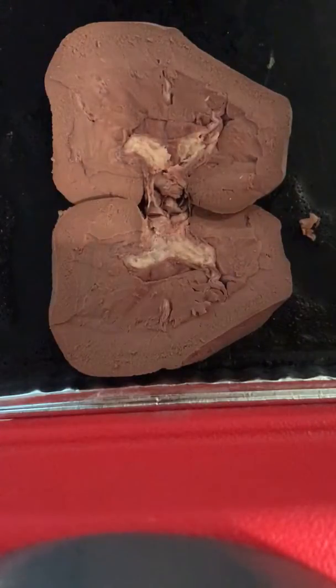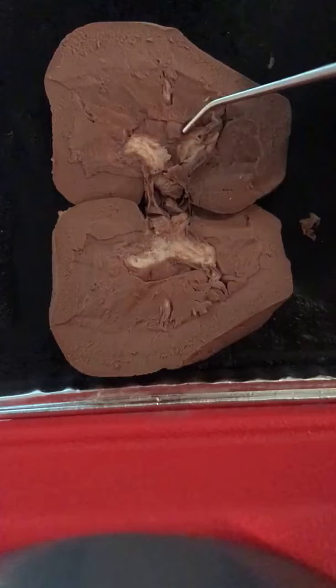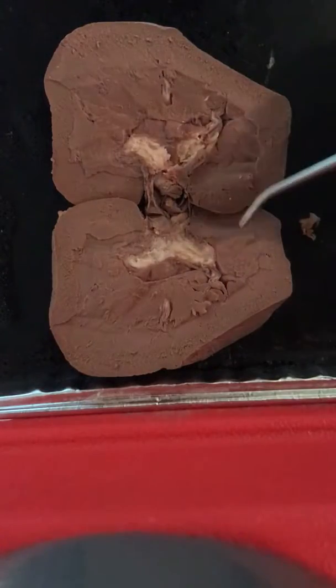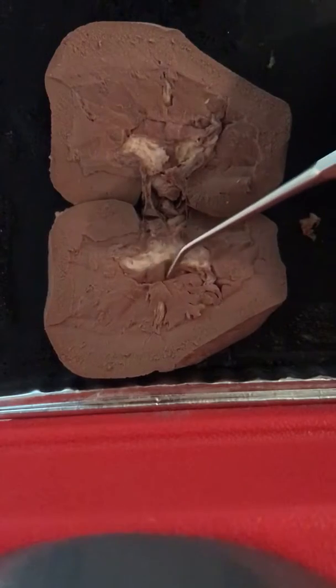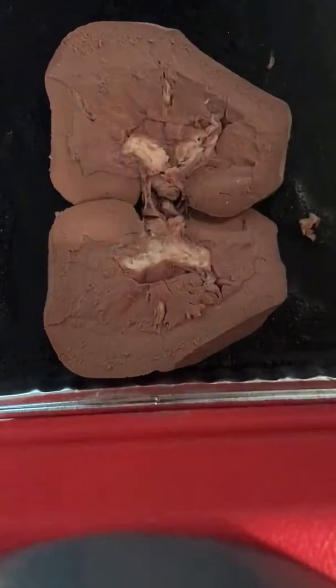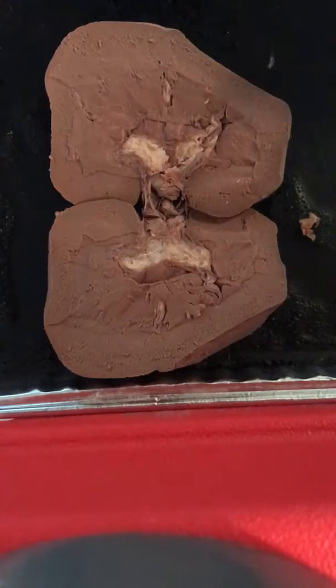And then there is the minor calyx and the major calyx, which collect urine from the papillary ducts, and the minor is underneath, and then the major is on top. And then the renal sinus is the portion that's right underneath here. And then that is all for the inner surface anatomy of the kidney.